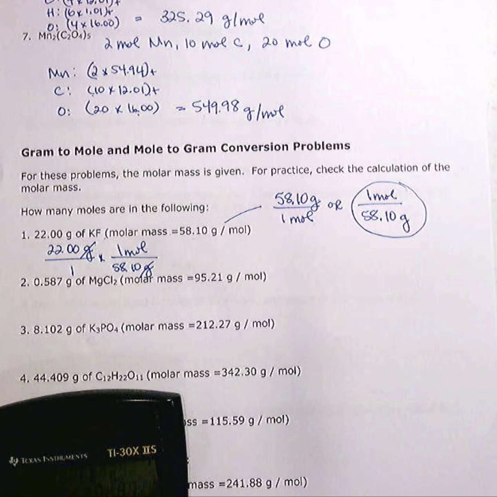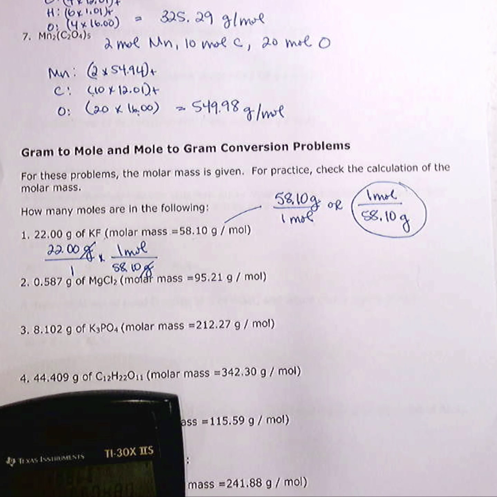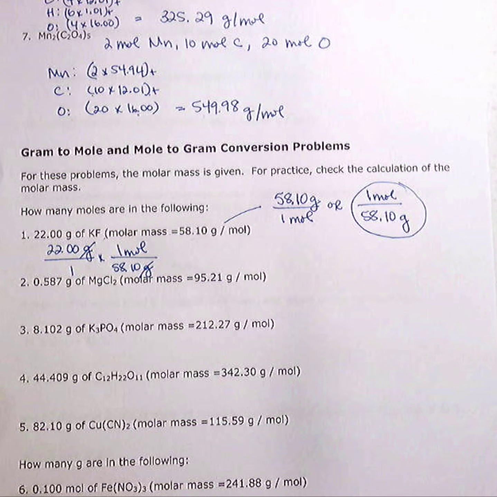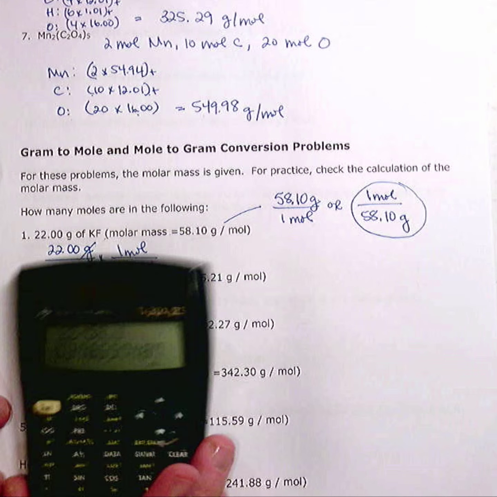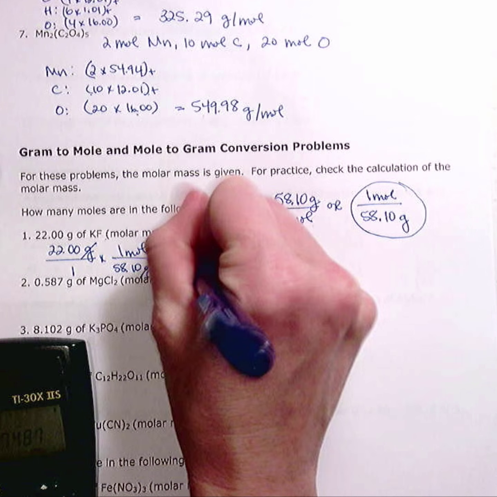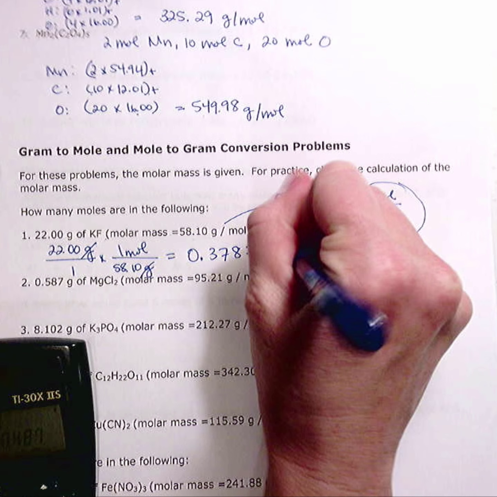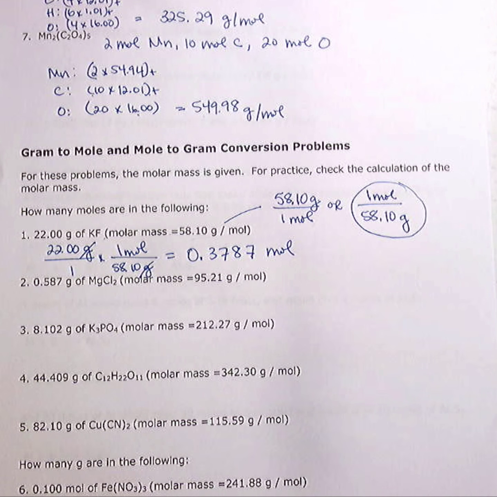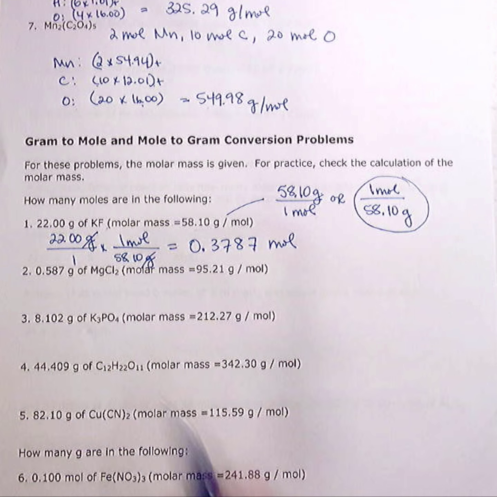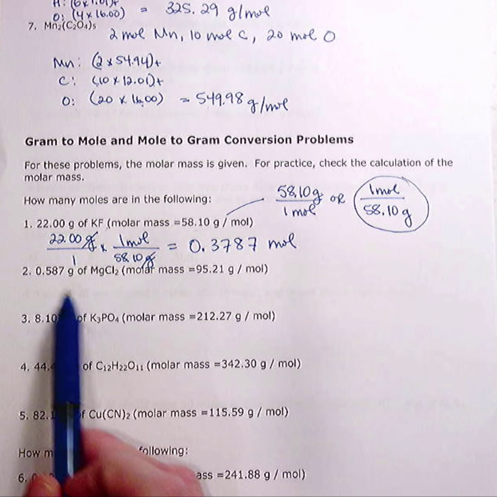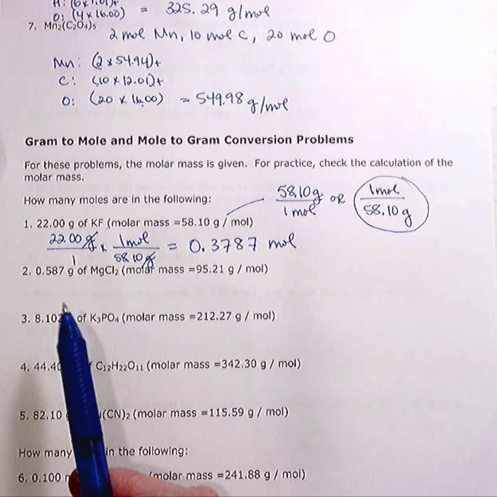All right, so the number that we're going to write down is 0.3787 moles. Okay, and then you're going to do the same thing for the rest of these problems. So let's work another problem.